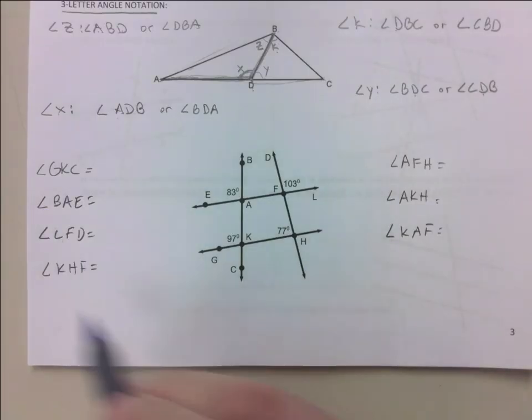So copy these angles down, and before we answer, let's together fill in more numbers. You can have way more numbers than are visible right now.